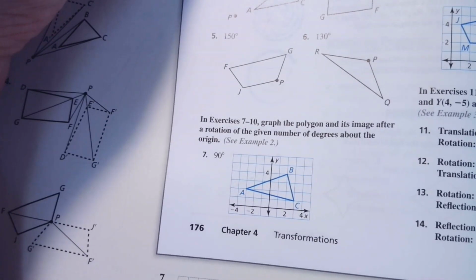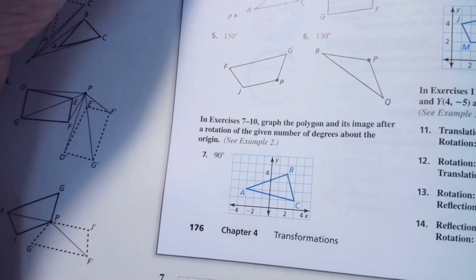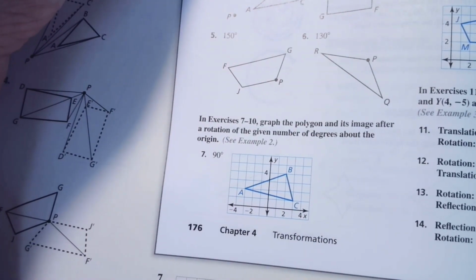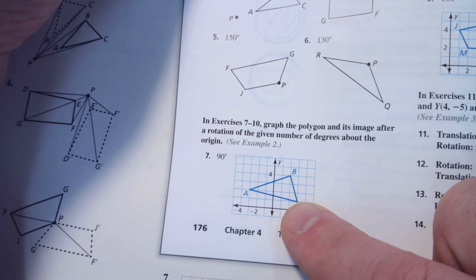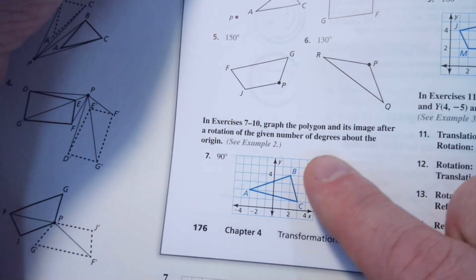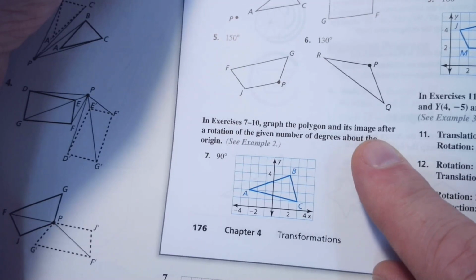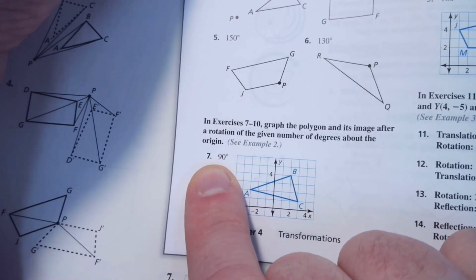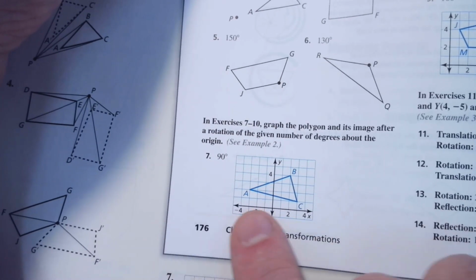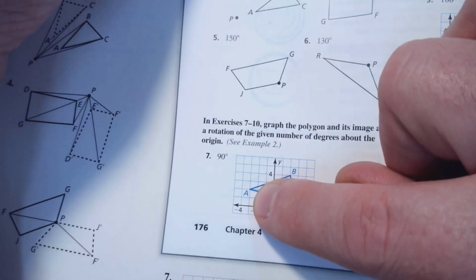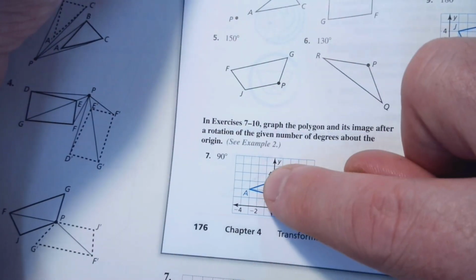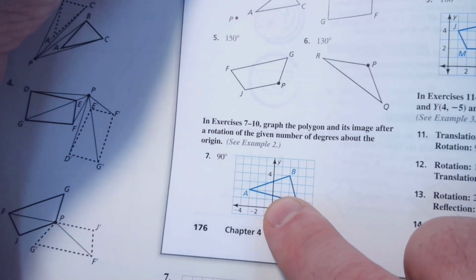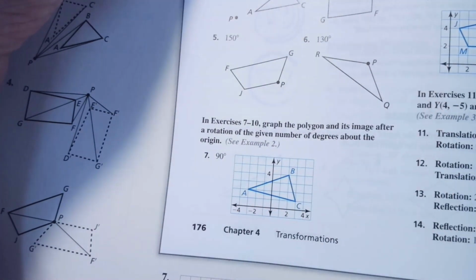So we're looking at 176. You might as well turn your book to 176 so you can see what we're supposed to do. All right, so it looks to me like I'm supposed to draw this shape, and it says graph the polygon and its image. That's the pre-image. So its image is just going to be rotated 90 degrees. So I'm just going to take like this point right here. This point is maybe what? Negative 3, 2.